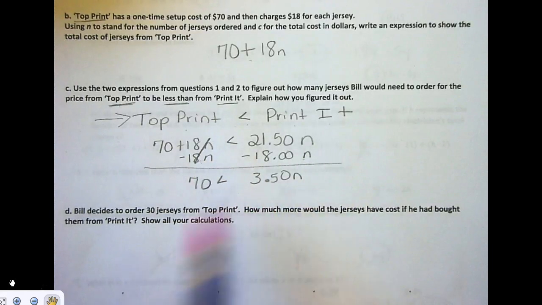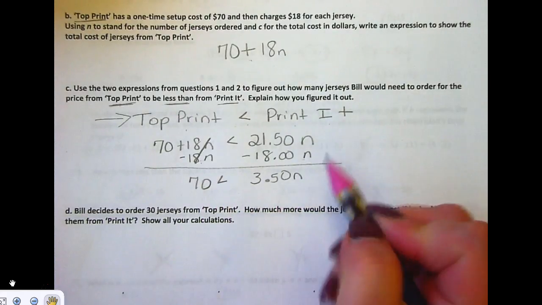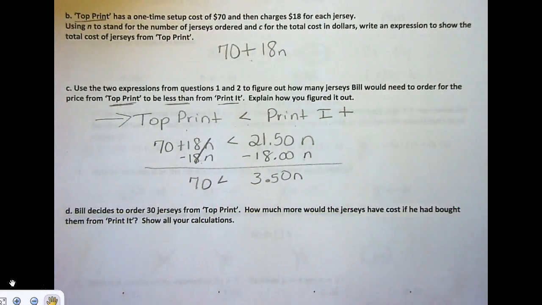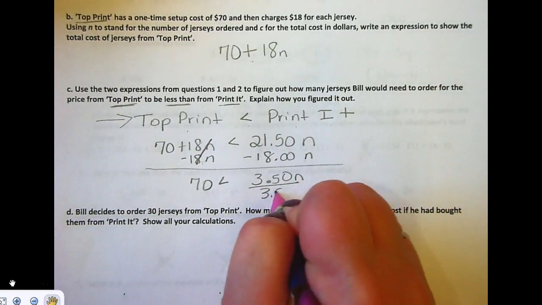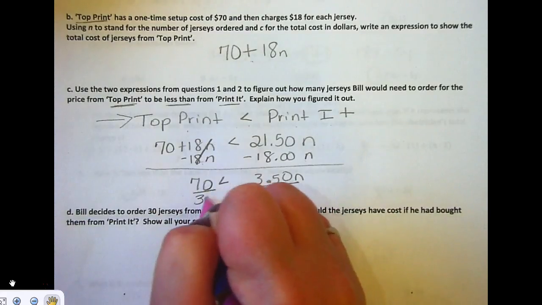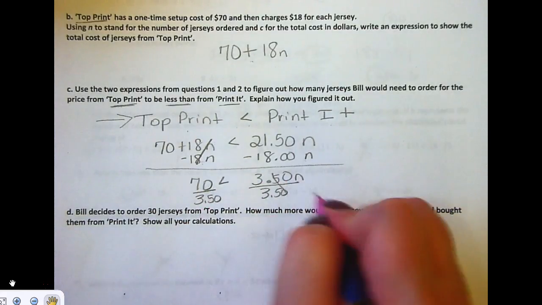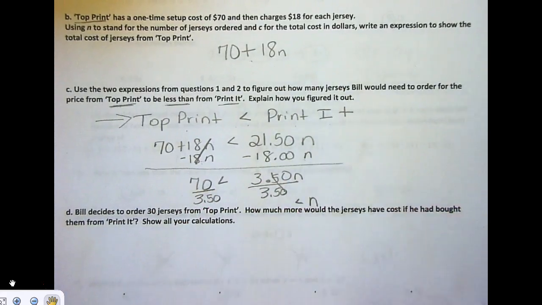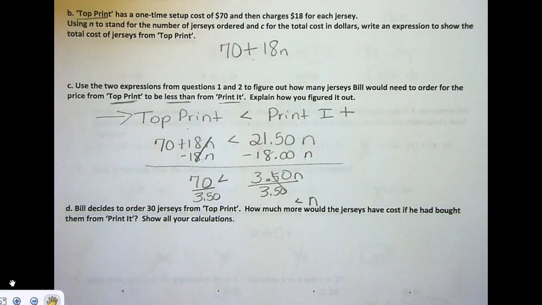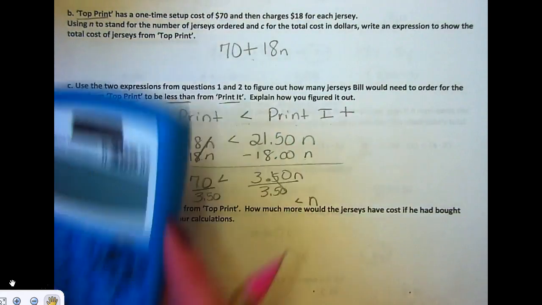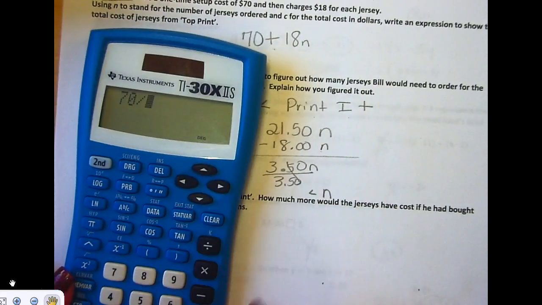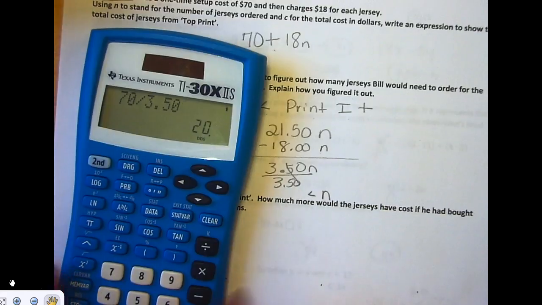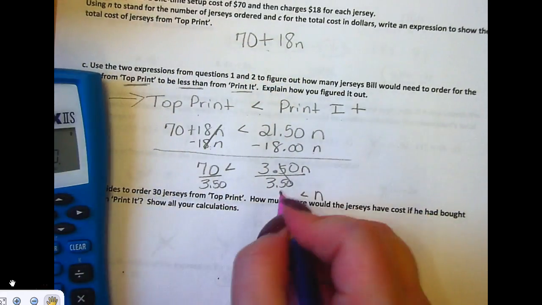Now can we solve this? What do I do? Divide both sides by 70 or both sides by 350? 350. Use a calculator, and we're going to find 70 divided by 3.50 is 20.